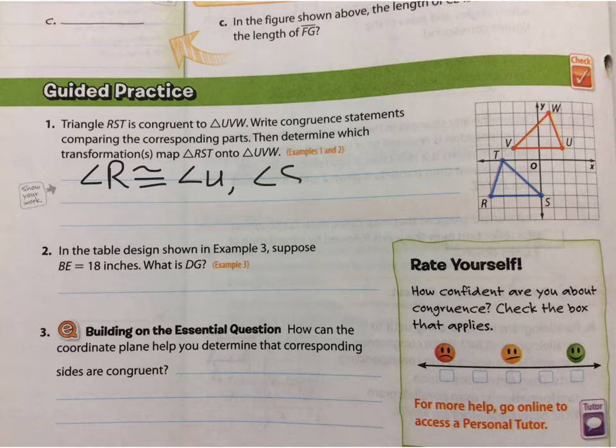Angle S is congruent to angle V. I know which ones match up just because it goes in order. So R was the first one, it matches up with U. S was the second one, it's going to match up with V. T is the third one, that's going to match up with W. So right here, angle T is congruent to angle W.